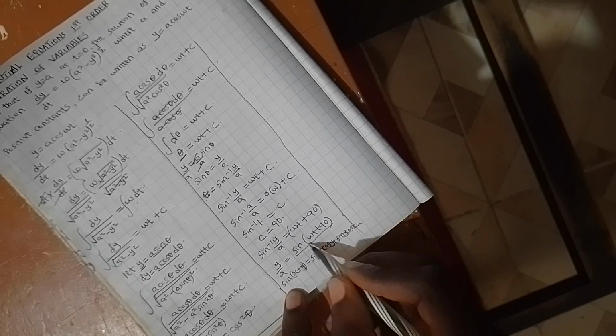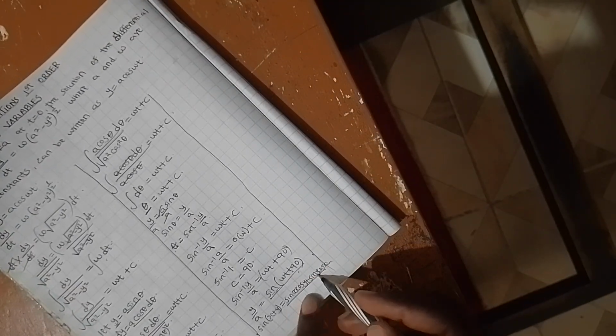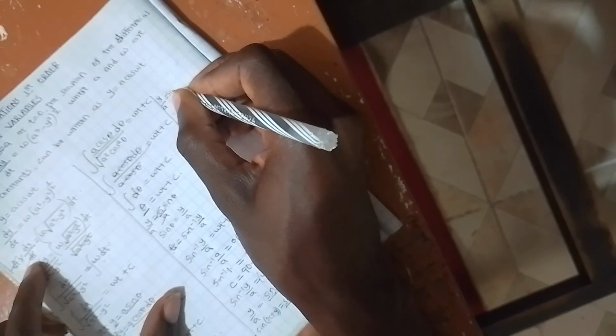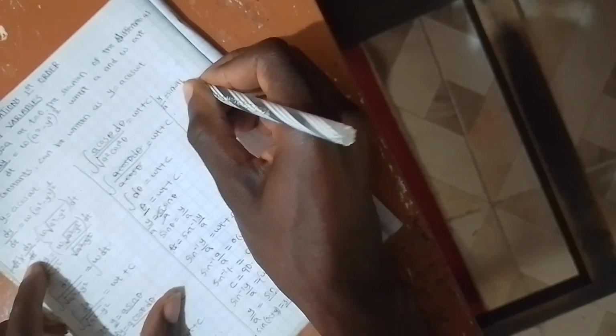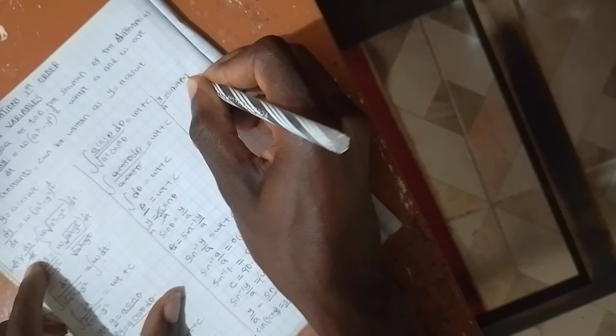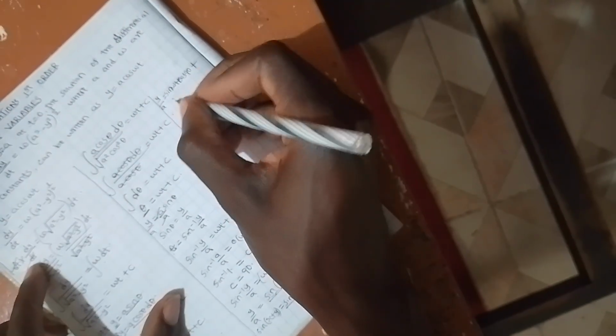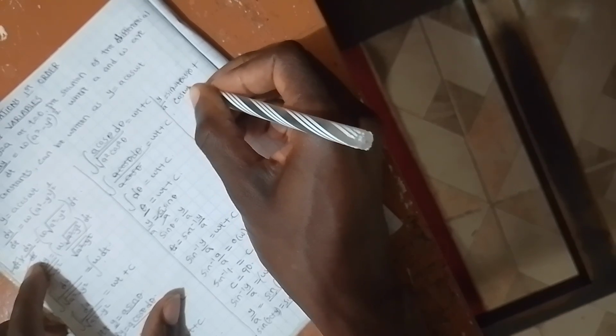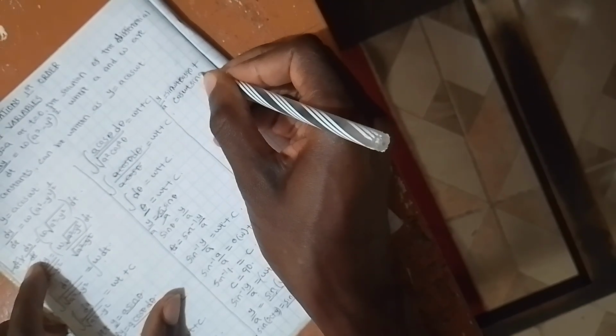So instead of writing this one this way, we can write it using this method, such that our x is omega t and our y is 90. So y all over a is equal to the sine of omega t cos of 90 plus the cos of omega t sine of 90.